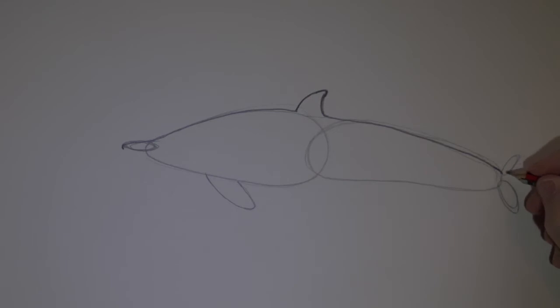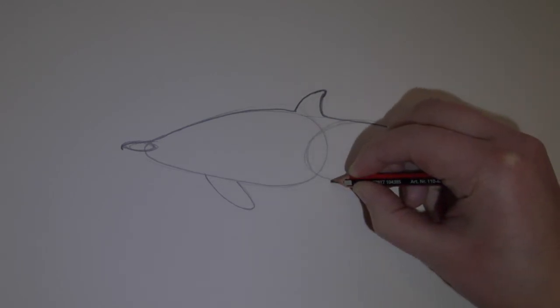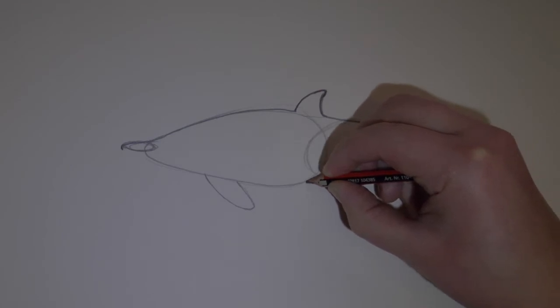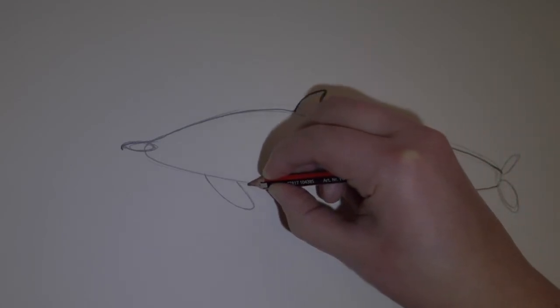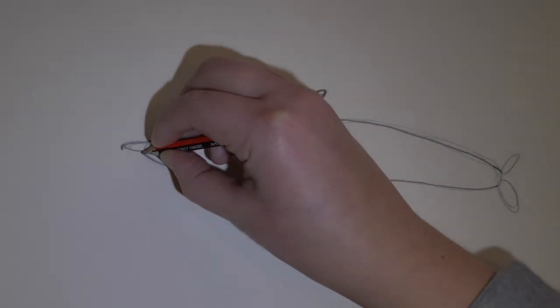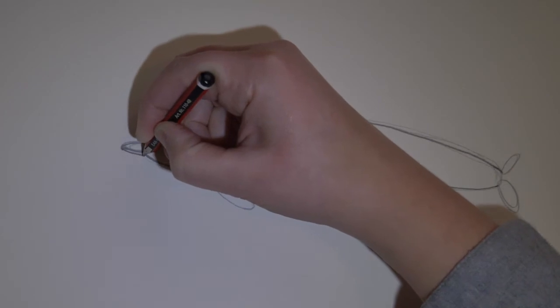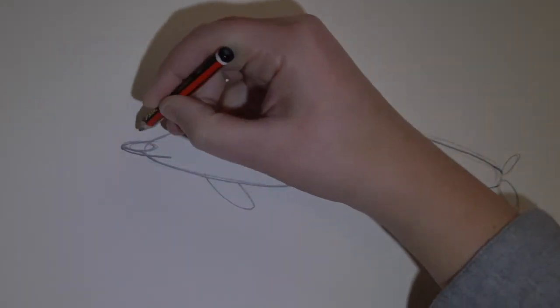Okay, and we'll actually come back to these two little sausages down here. And if we pick the line up from this point, and follow this line up towards the middle, and then round onto this line, and then back here.